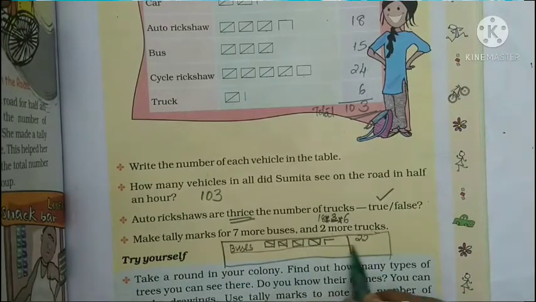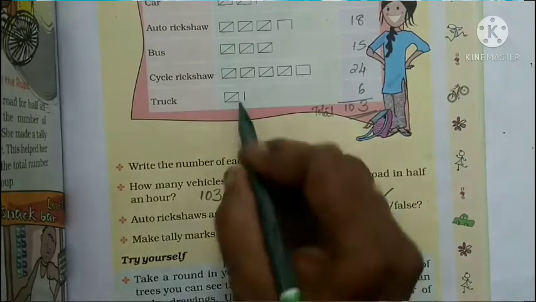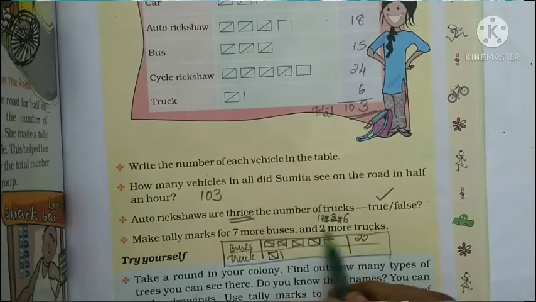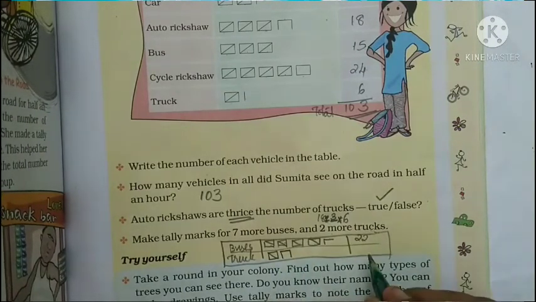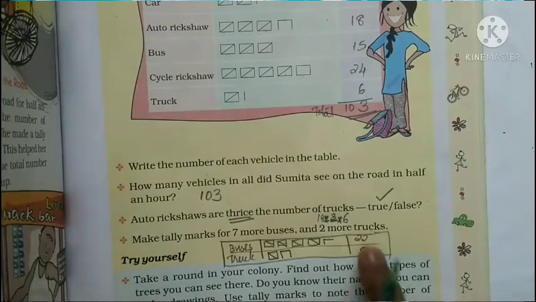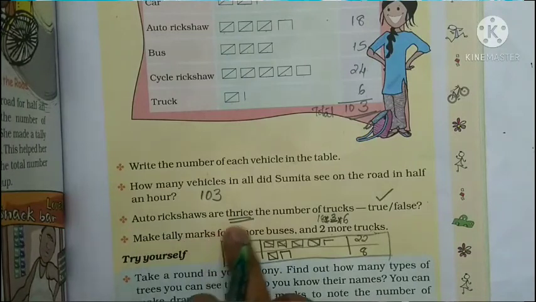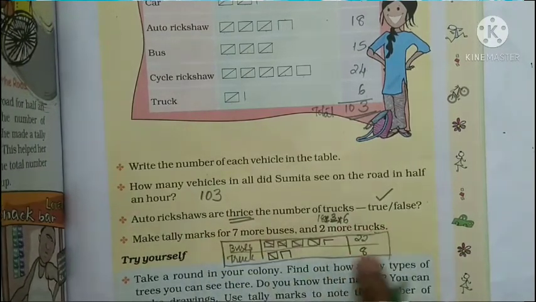And then truck. Truck, already here 6 trucks are there. So, 2 more trucks. 1, 2. So, total 8. So, this is another tally chart we want to make. So make tally marks for 7 more buses and 2 more trucks. So we can make it like this.